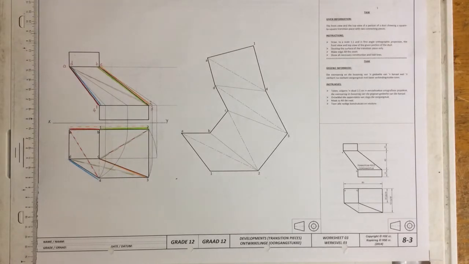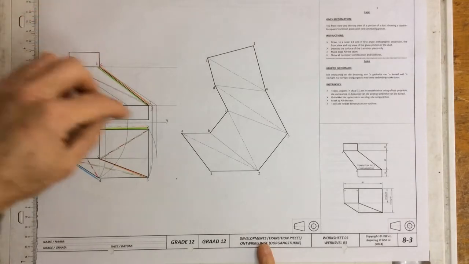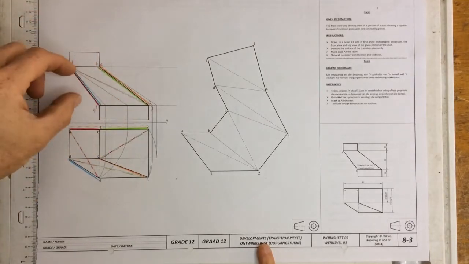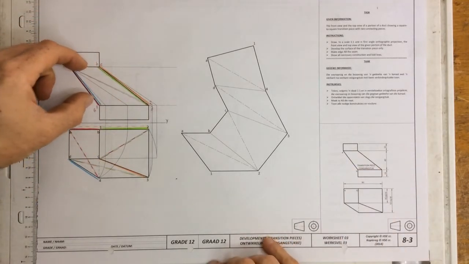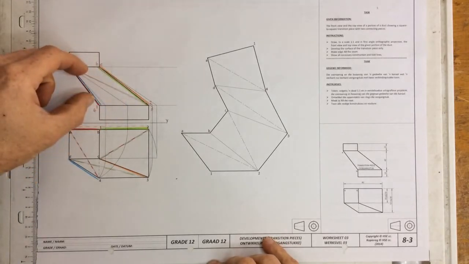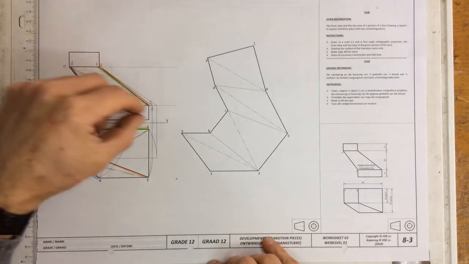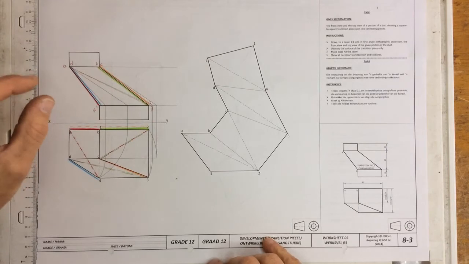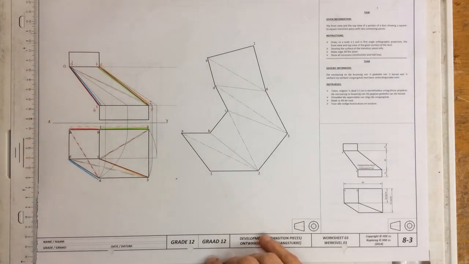All right, I'm going to be doing the development of the transition piece between two pieces of square pipe. When they ask the question, they only want you to develop this portion over here. They're not wanting you to develop the two pieces of pipe. To start with, we're going to number this thing.